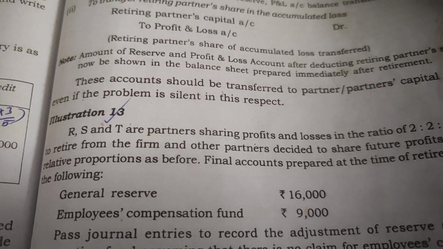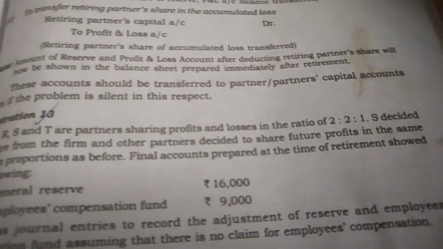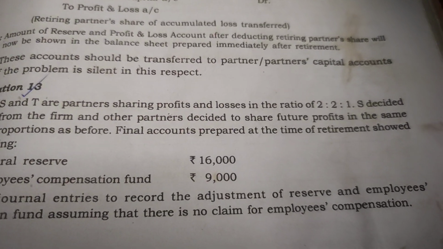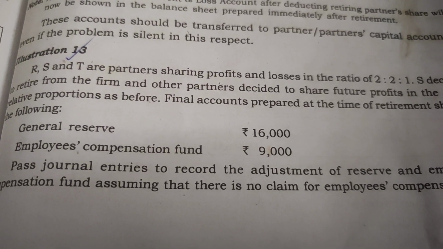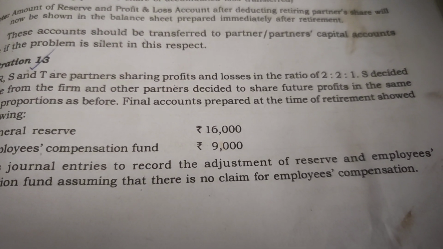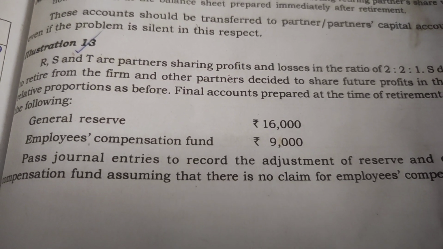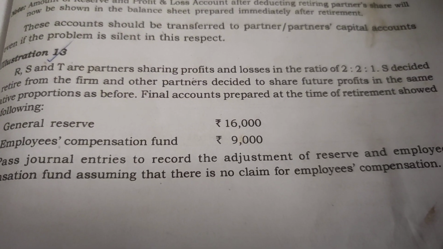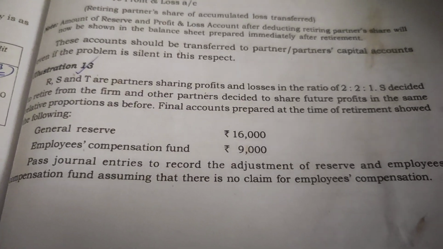R, S and T are partners sharing profits and losses in the ratio 2:2:1. S decided to retire from the firm and other partners decided to share future profits in the same relative proportions as before. Final accounts prepared at the time of retirement showed the following: general reserve 16,000, employees compensation fund 9,000. Pass journal entries to record the adjustments of reserves and employees compensation fund, assuming that there is no claim for employees compensation.